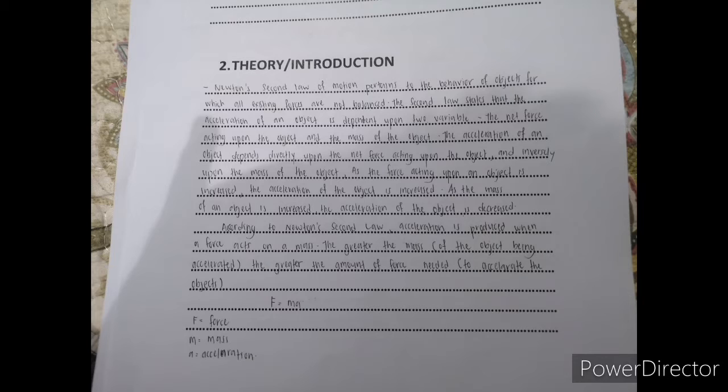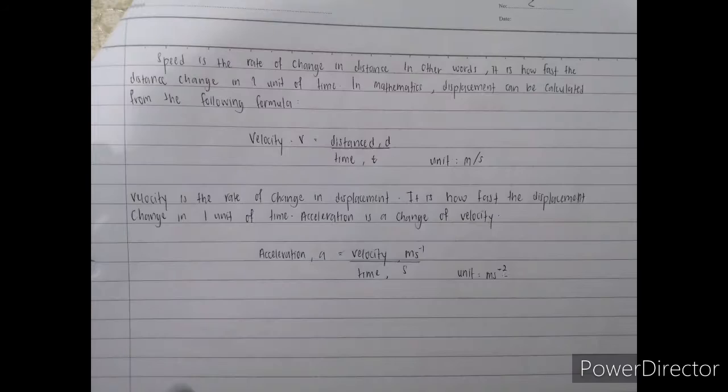F equals ma, where F is force, m is mass, and a is acceleration. Speed is the rate of change in distance. In other words, it is how fast the distance changes in 1 unit of time.